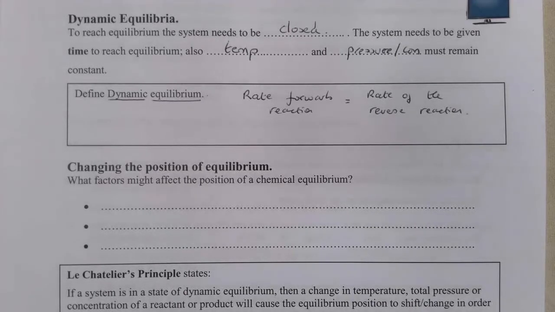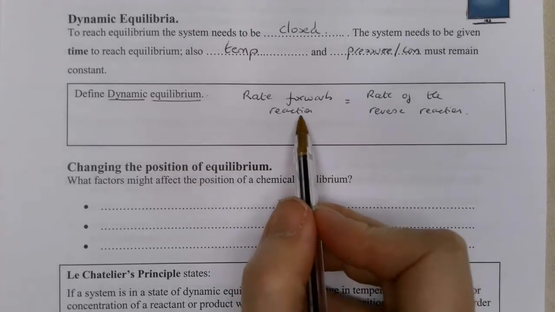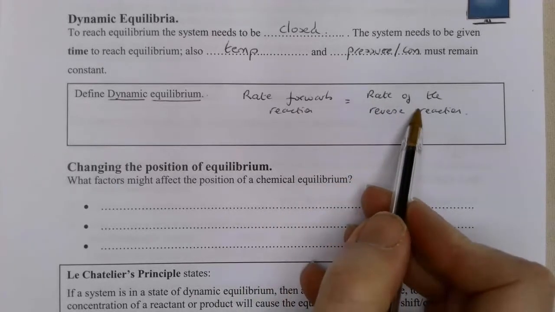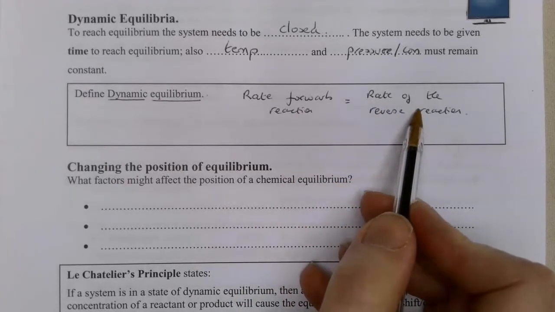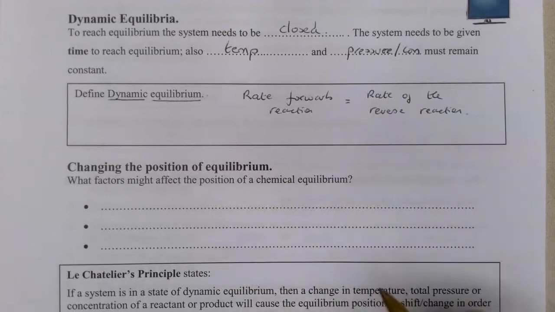The best analogy of this is thinking about running on a running machine. You're still running in a forwards direction, and the machine is also moving in a backwards direction, but the rate of your running forwards is equal to the rate of the machine going backwards. So you are not changing position, but you certainly haven't stopped.